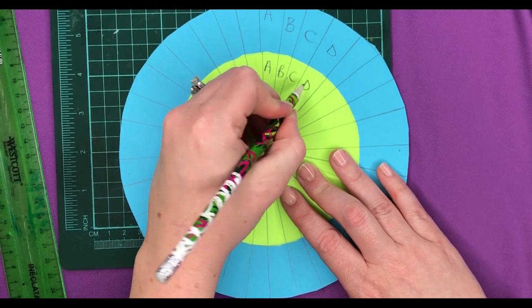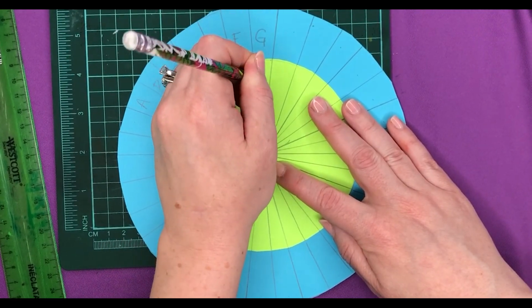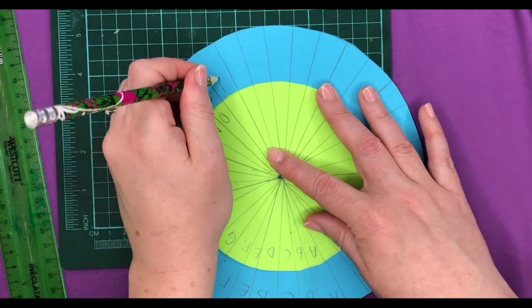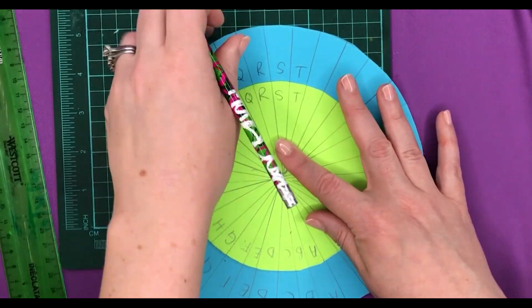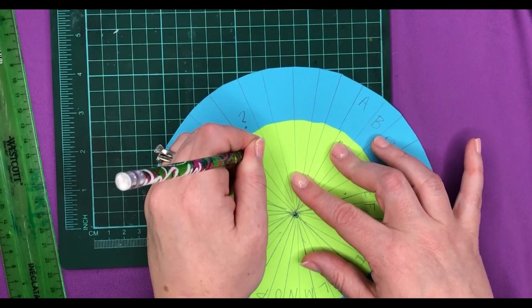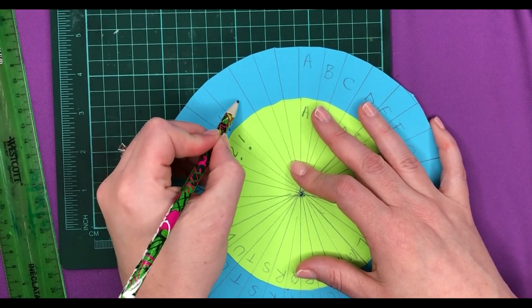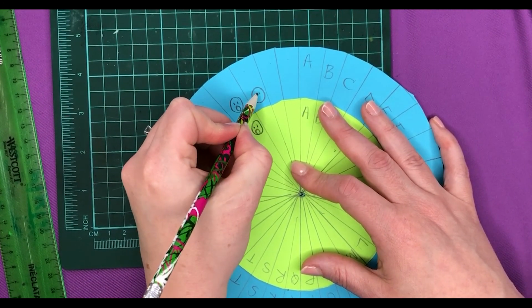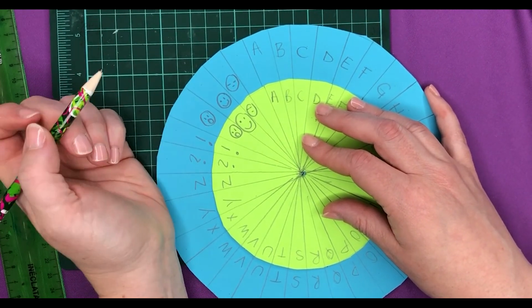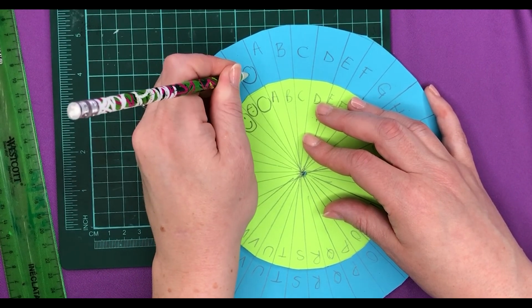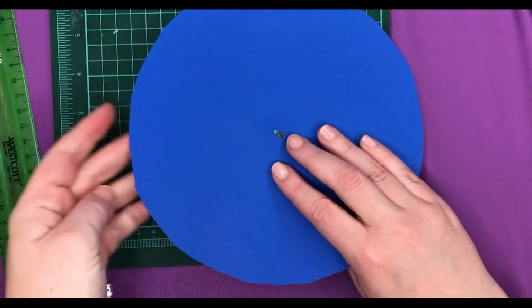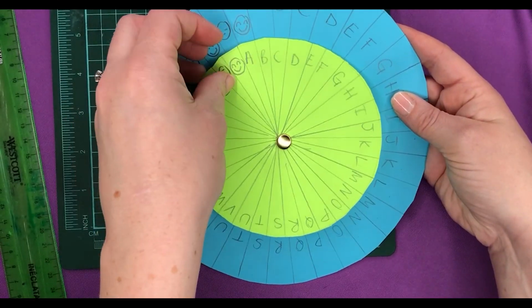Now we can write our alphabet and assemble the 2 wheels. My friend Gracie will tell you exactly how we can create a code together and decode it.